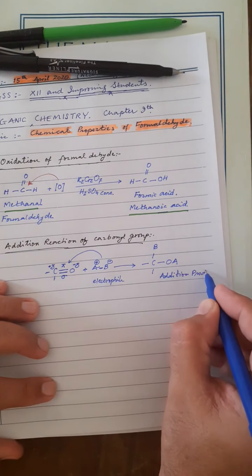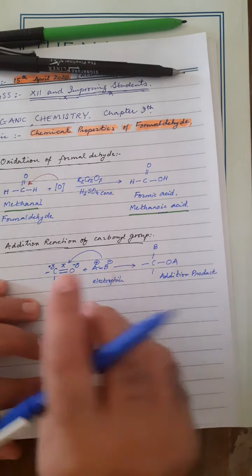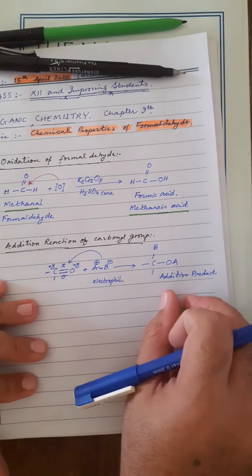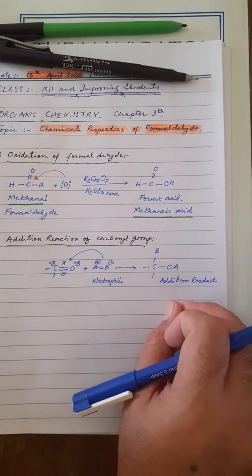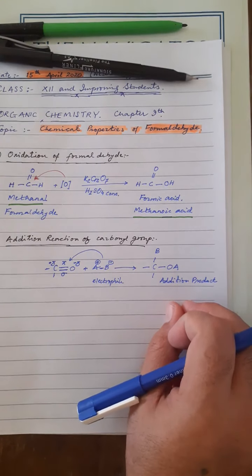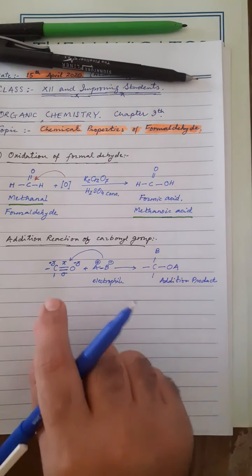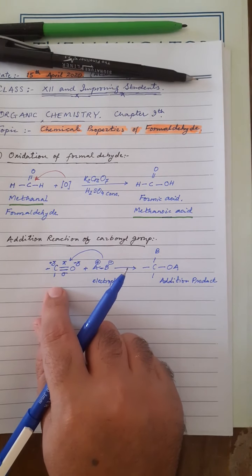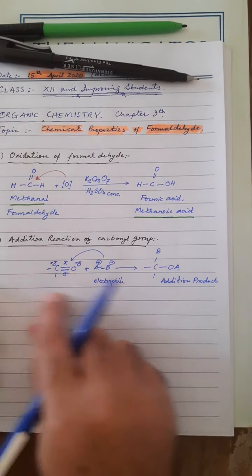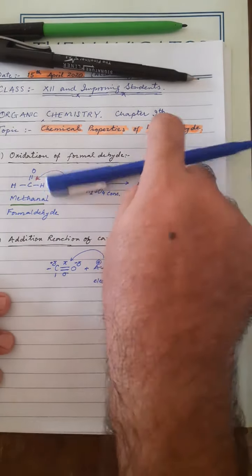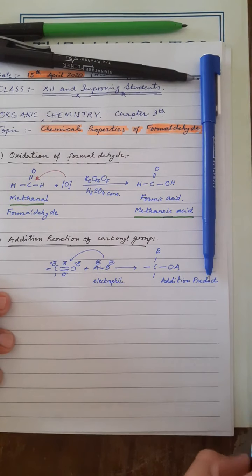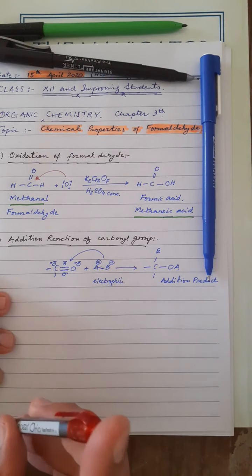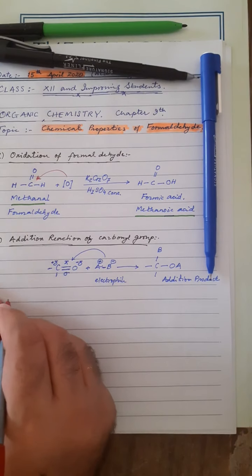A chemical reaction in which two substances combine into one is called an addition reaction. Such reactions occur with all compounds having pi bonds, such as alkenes and alkynes, and aldehydes have a carbonyl group. So obviously they also do addition reactions, and these reactions are just another example of electrophilic addition reactions.